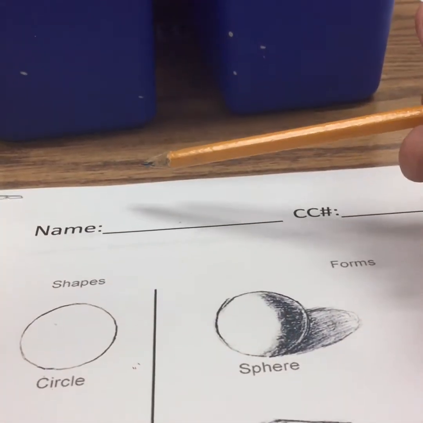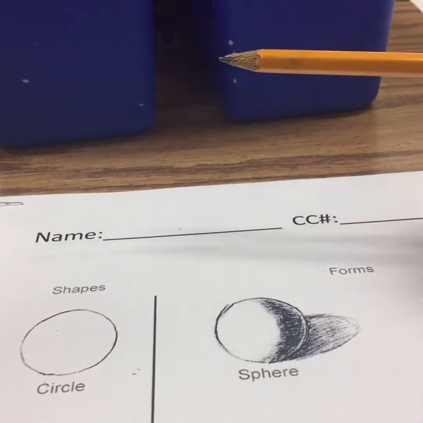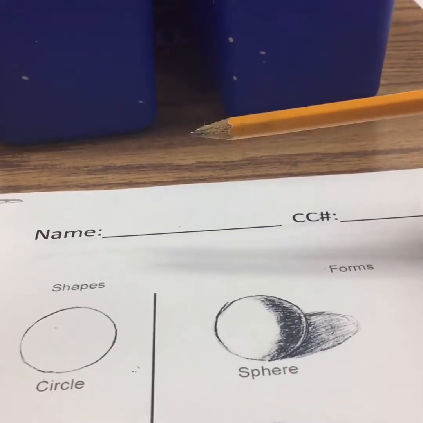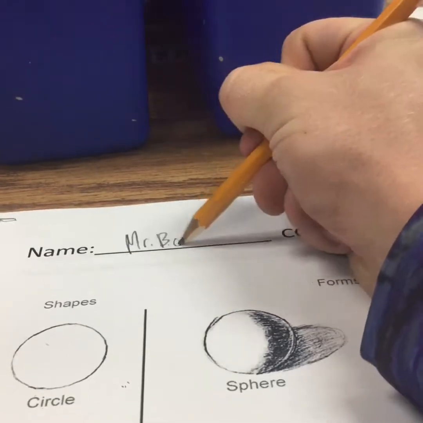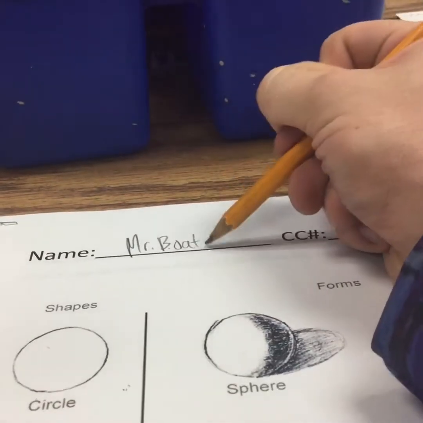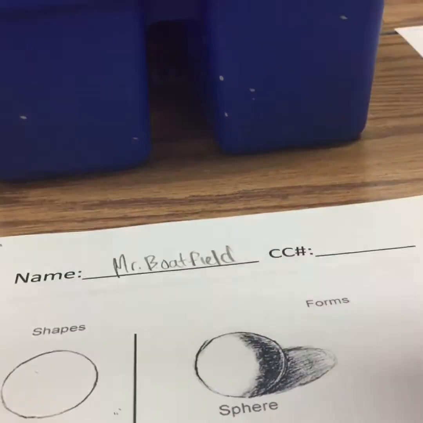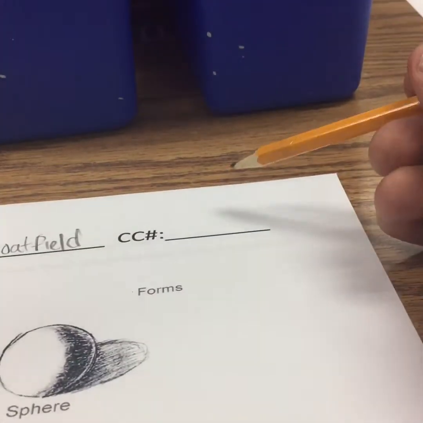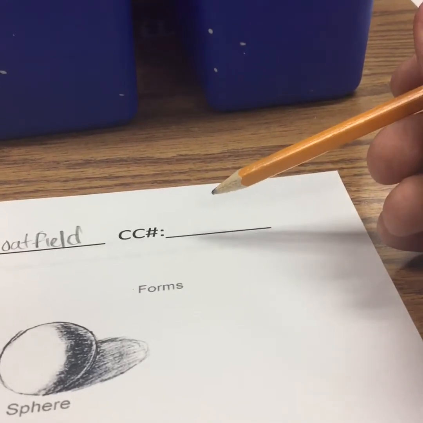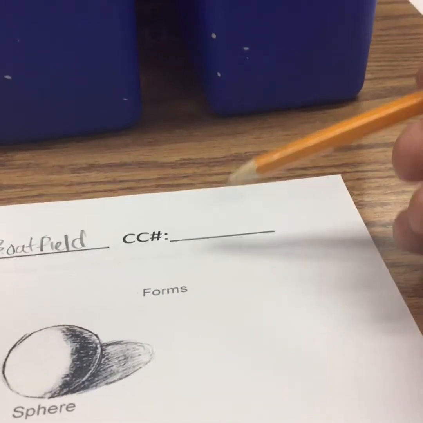So the first thing asks us for our name. Guess what you put there, guys? I hope you said your name. So I'm gonna put Mr. Boatfield because that is my special name, but if you have a special name that your parents gave you, go ahead and put that name there, please. And then it says CC. That's gonna be our class code. I will go ahead and pause the video now, and I will write your class code on the board for you.